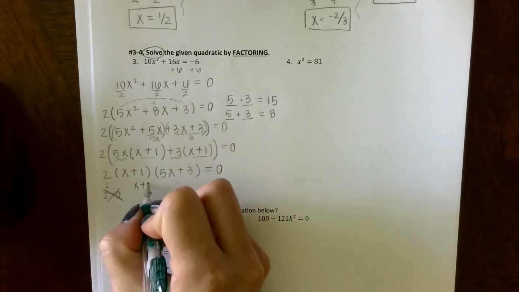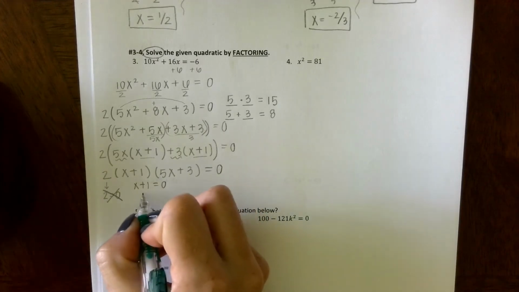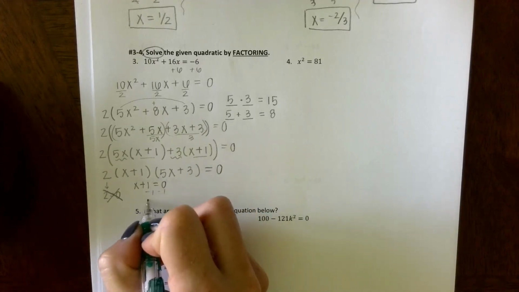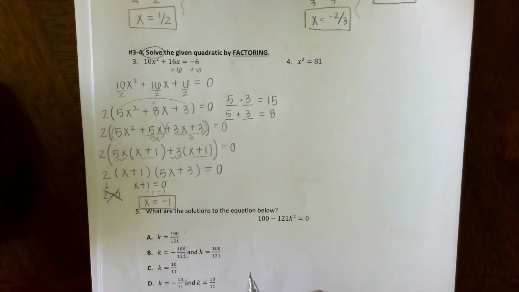Next up, I have the x plus 1. I'll set that equal to 0. To get x by itself, we would subtract 1. So one of my answers is x equals -1.